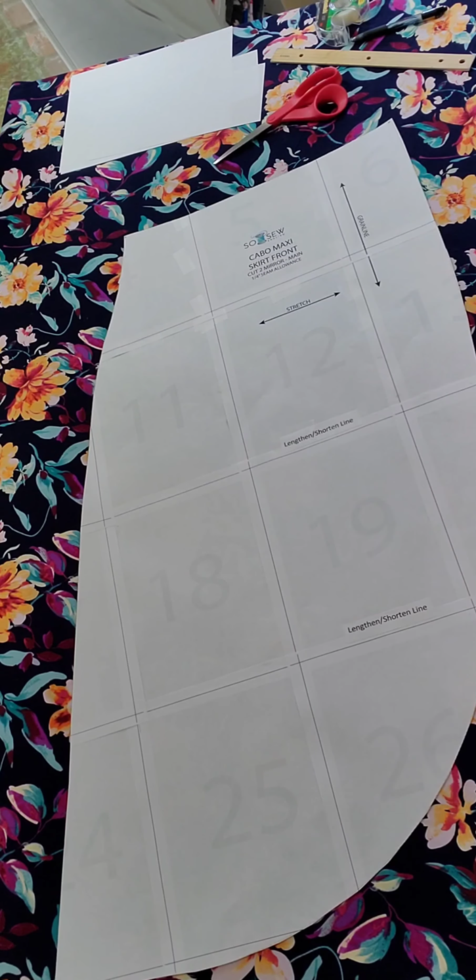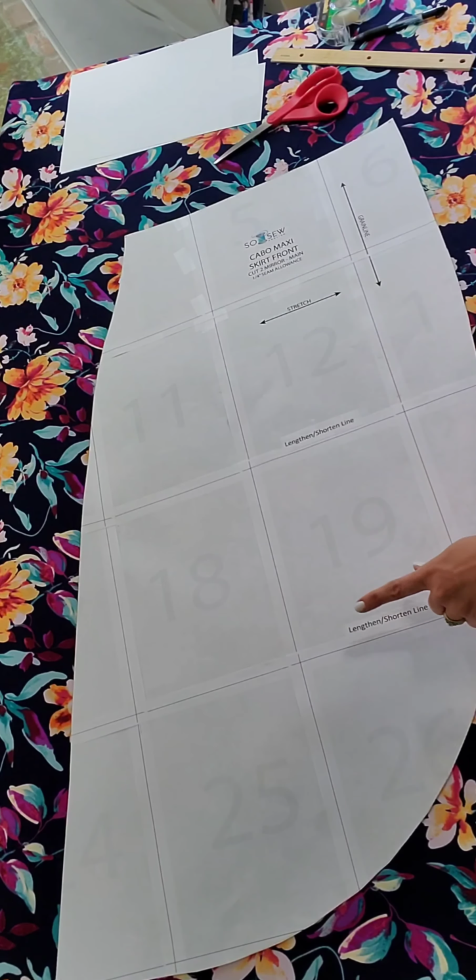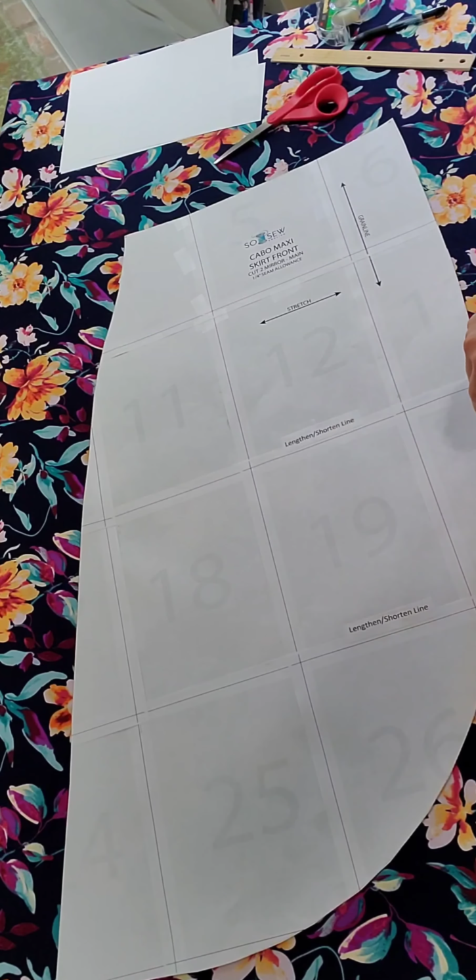If you are adding or subtracting 2 inches or less, I recommend that you do so at the mid-line, the top length and shorten line that runs along the center of the pattern. If you need to add or subtract more than 2 inches, I recommend that you do so splitting up the discrepancy. For instance, if you are adding 5 inches, add 2.5 inches at the lower length and shorten line and 2.5 inches at the upper line.